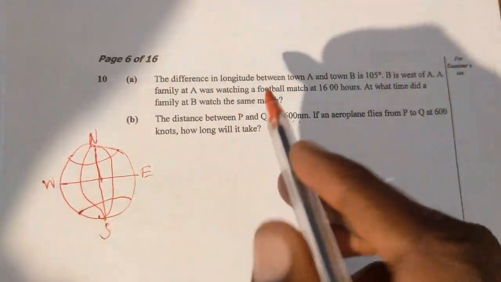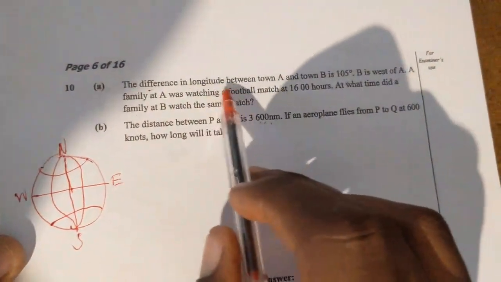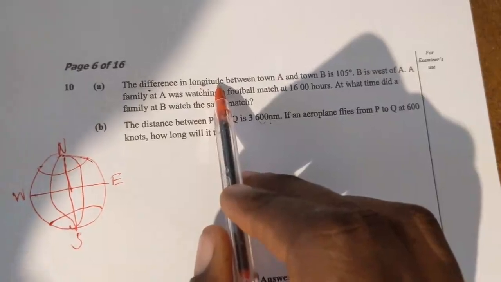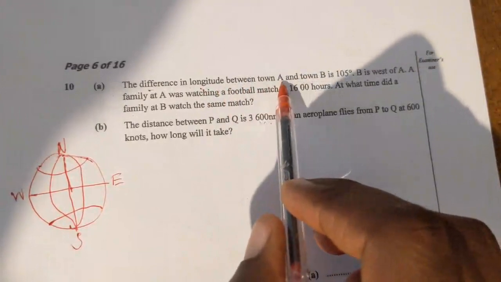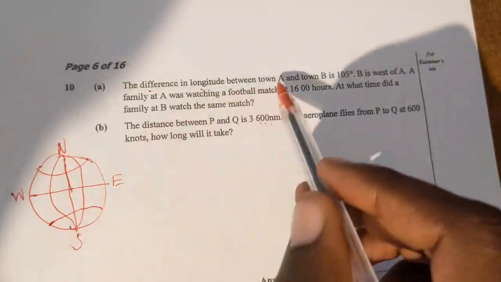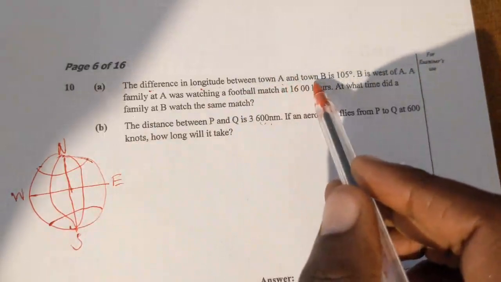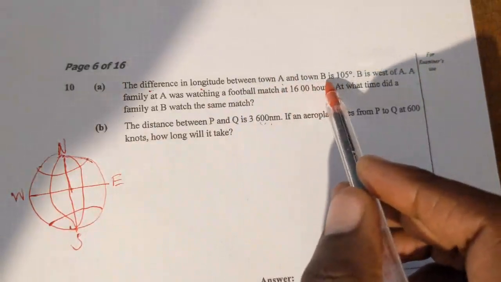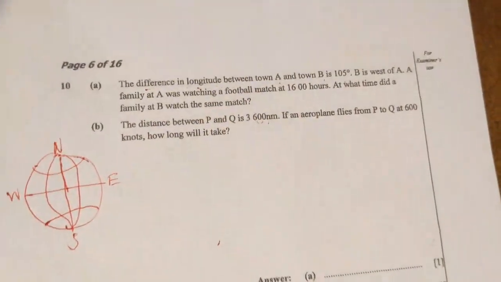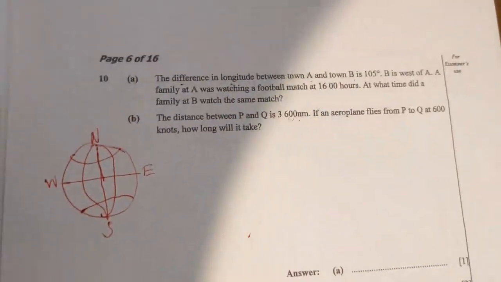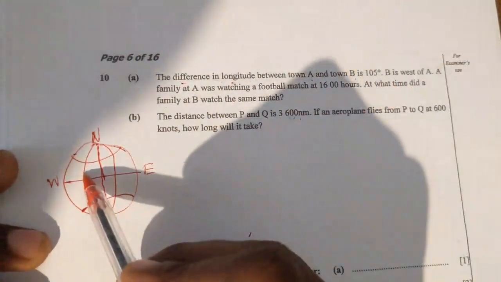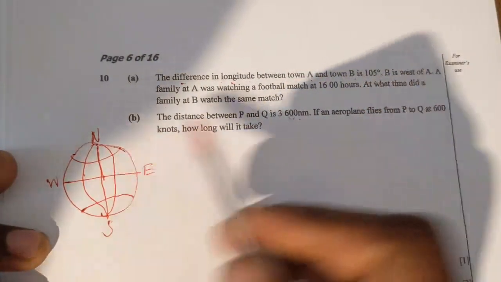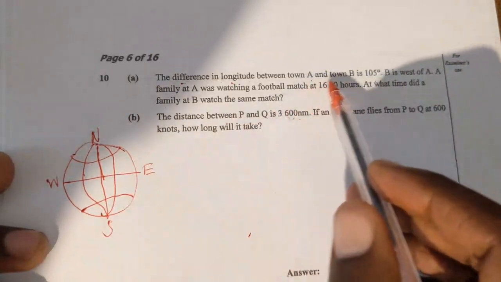Okay, so now they are saying that the difference between longitude, okay, between longitude A and longitude B is this. So this is very simple, okay? Let me try to explain it to you. So they are saying that we have only two longitudes. There is this one and this one, okay? So now we need to know where A is and where B is.